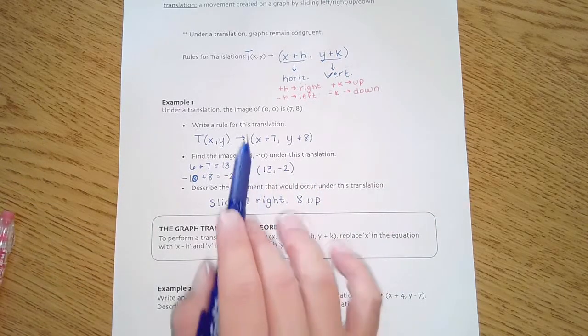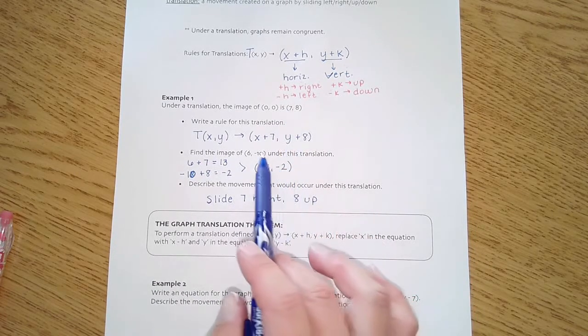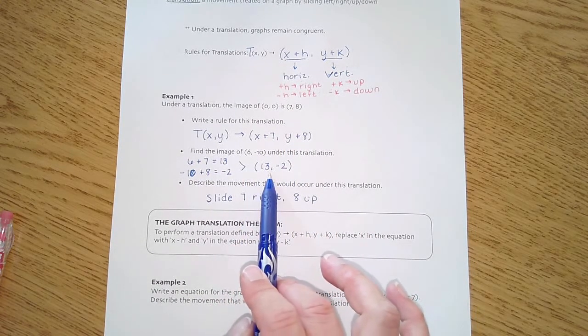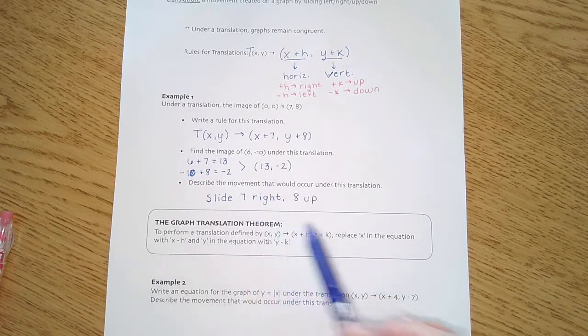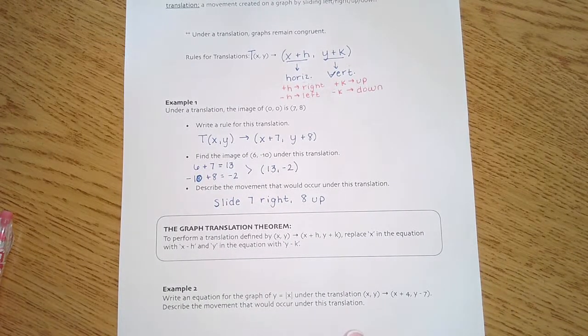So that's the movement that would describe how I would get 0, 0 to this coordinate here, and how I would get 6, negative 10 to this coordinate here. I would move it 7 to the right and 8 up. So now let's write down this theorem here.